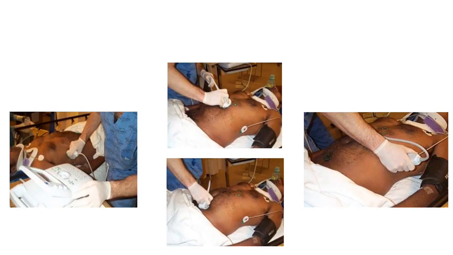So these pictures are intended to demonstrate for you the spaces, as you can appreciate in that slide. There is a subxiphoid view, a right upper quadrant view, a left upper quadrant view, and a suprapubic view. These are intended for you to appreciate which areas can be scanned.